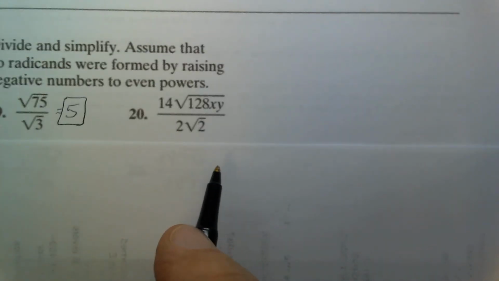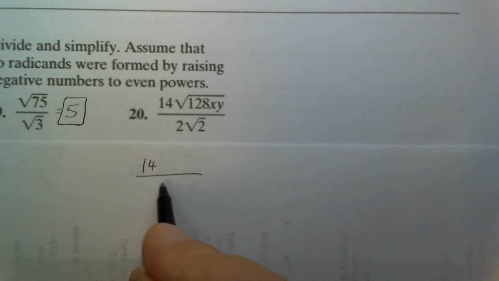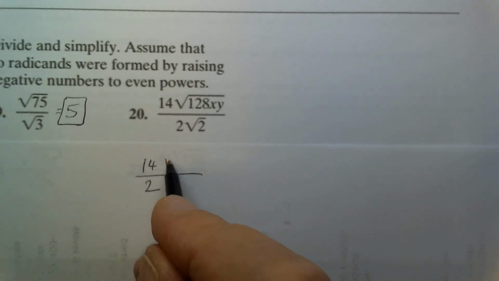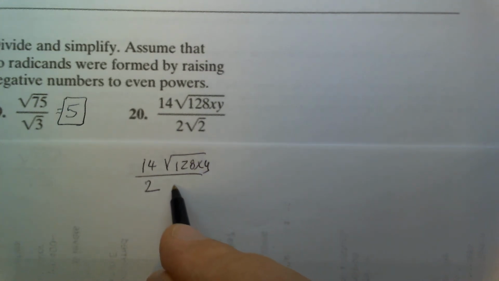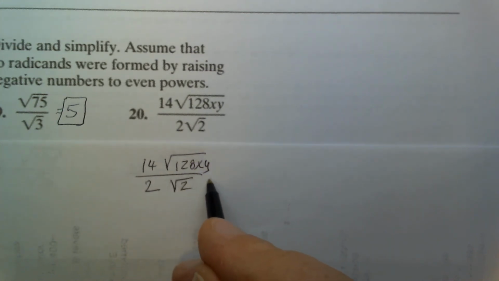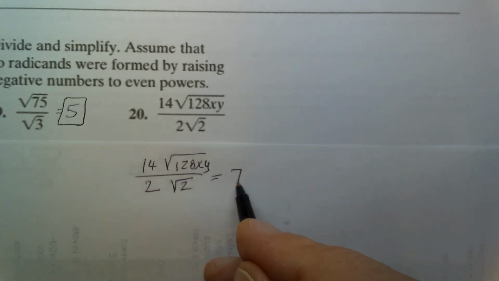The expression in number 20 says 14 divided by 2 times the square root of 128xy divided by the square root of 2. So first of all, 14 divided by 2 is 7.